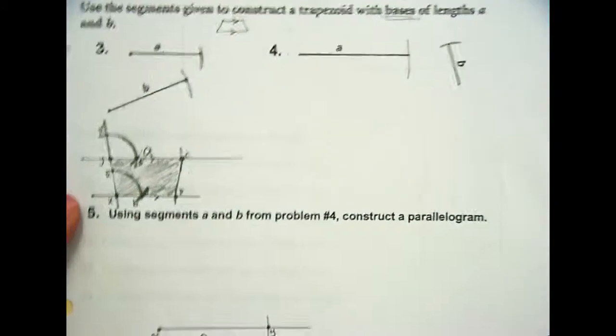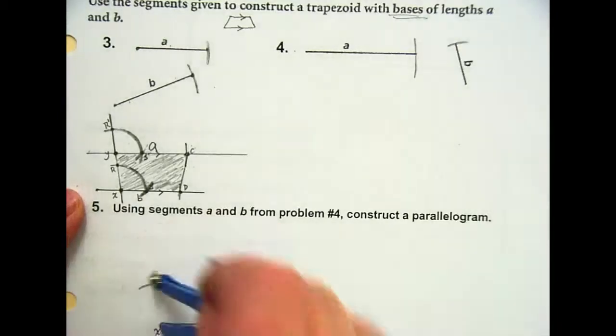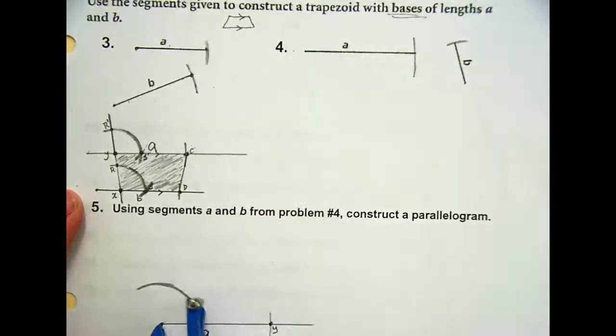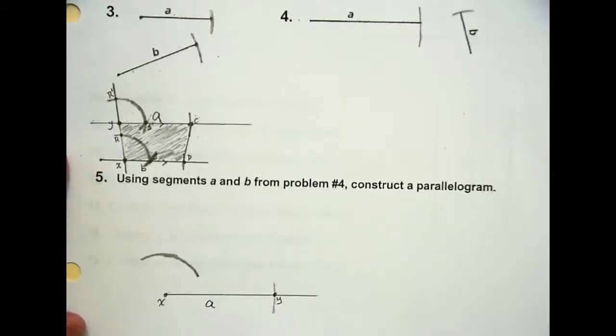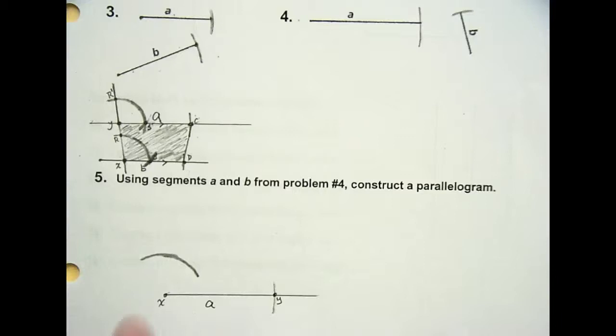And so Bethany, are you saying put my compass on like X? And just make a big arc? Okay. So put my compass on X and make a big arc using that length. Now what? Cameron? Just anywhere on the arc? I could pick a point anywhere on that arc and start making a parallel line to it. There's another way to do it as well. And a little easier way where you don't actually have to construct the parallel lines.